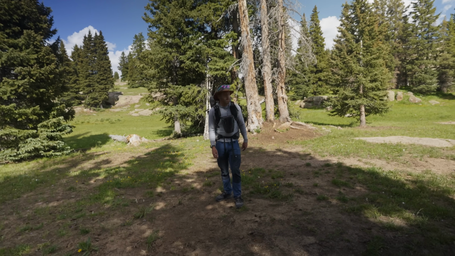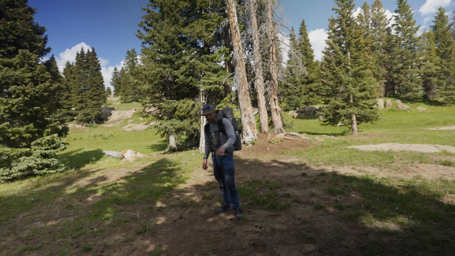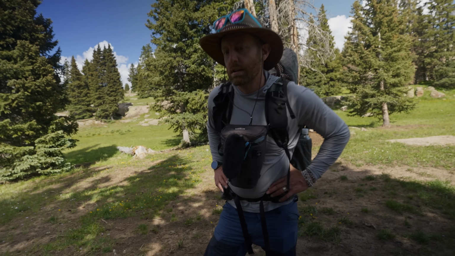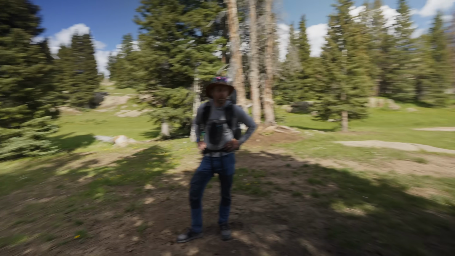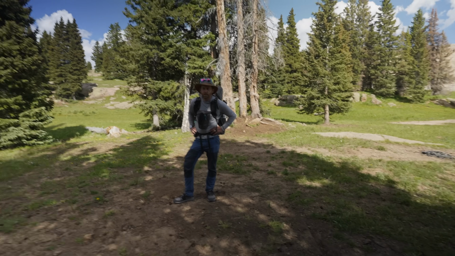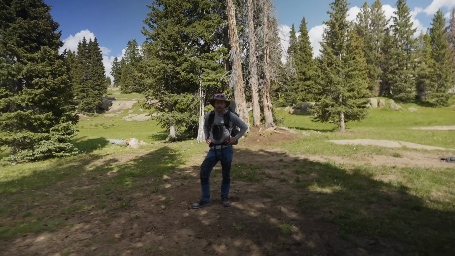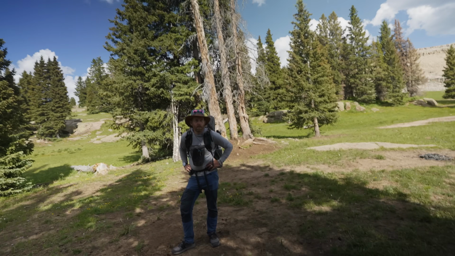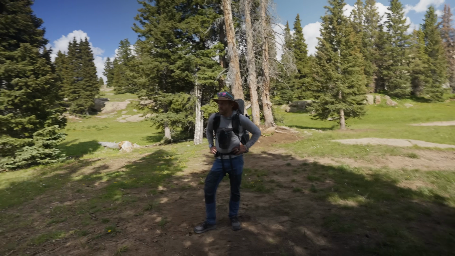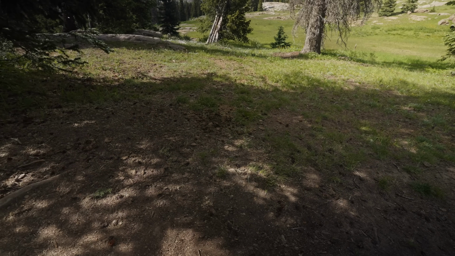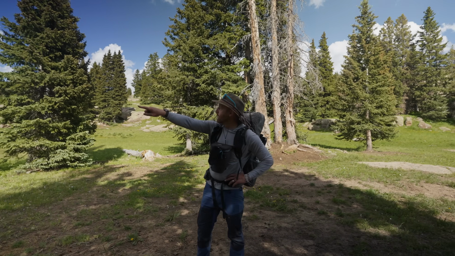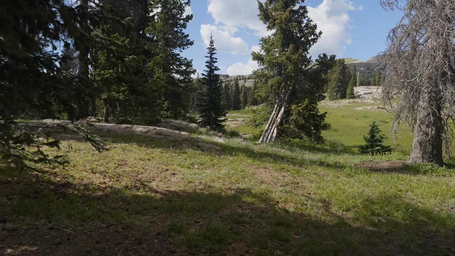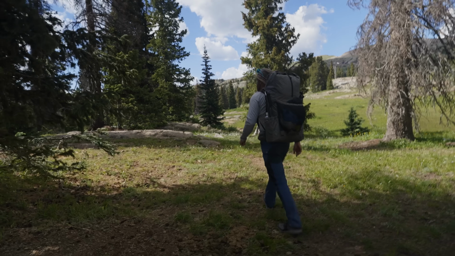Honestly, I could be perfectly happy with setting my tent up right here. What do you think? Let's see. You don't like it? No, I do like it. I actually like this. This is totally fine. The only thing I don't like is horse poop, but I think everywhere we look there is horse poop. There's horse poop literally right there. The only other thing is we could maybe look further over there. Eric is pointing that direction. Could be something over here. So, yeah, let's go check it out.